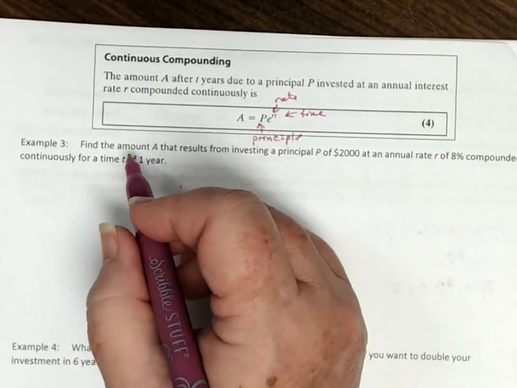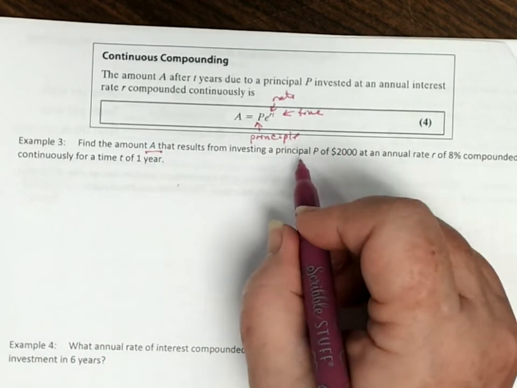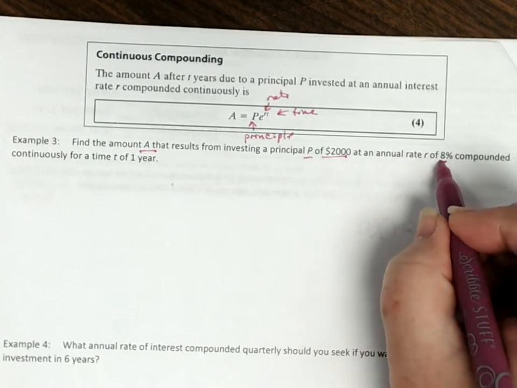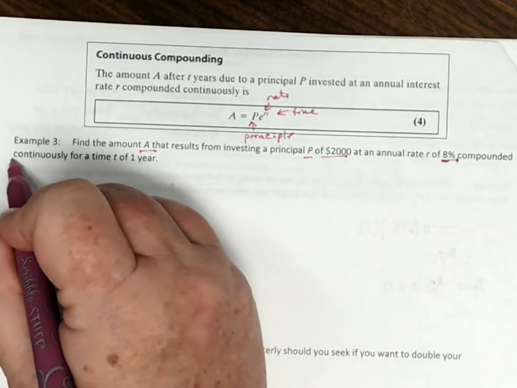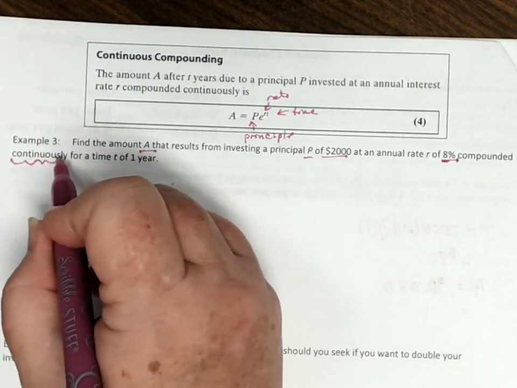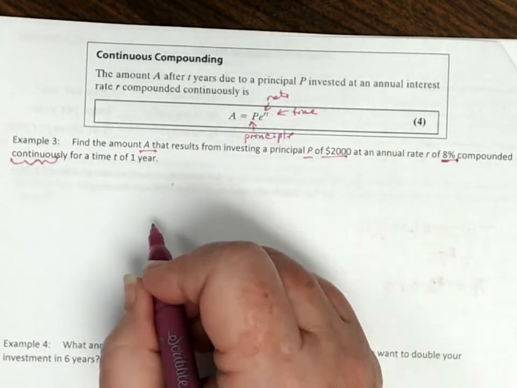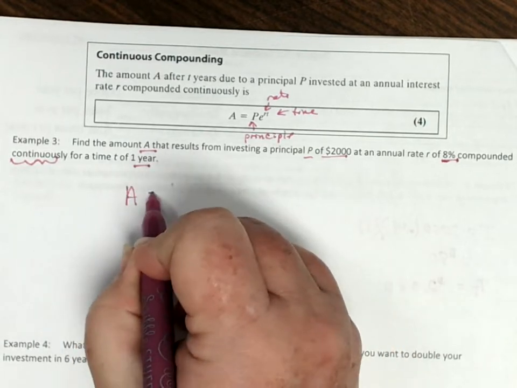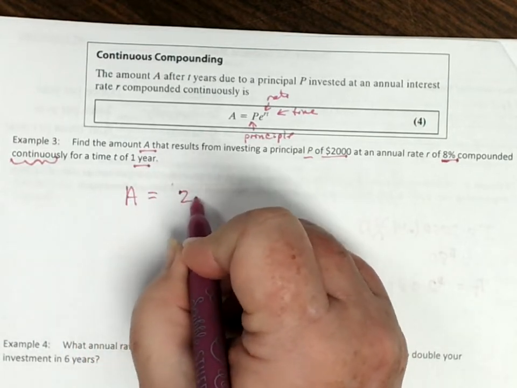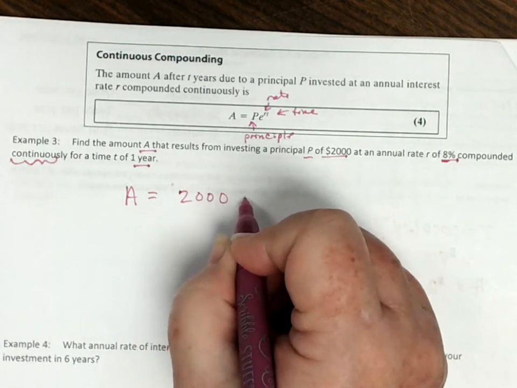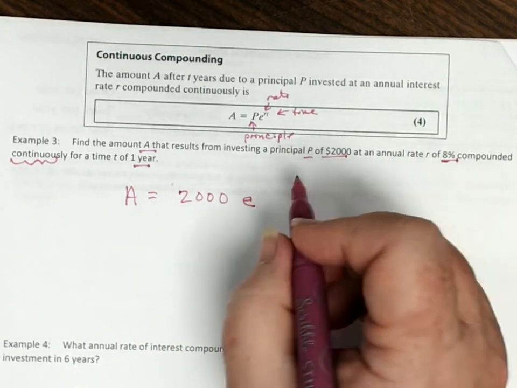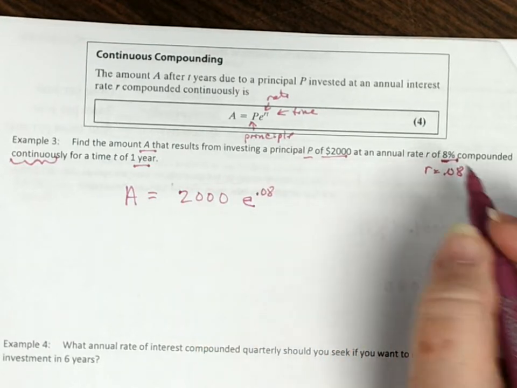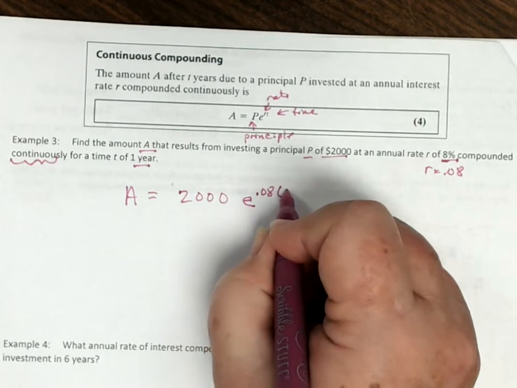So let's look at our problem. It says find the amount, A, that results from a principal, P, of $2,000, annual rate of 8%, and here's the key. This is what you're looking for. Anytime it says continuously, this is the formula we're going to use. And our time is 1 year. So amount I'm going to earn is the principal, which was $2,000, times E, raised to the 0.08, because remember the rate equals a decimal number, not a percent, times 1 year.